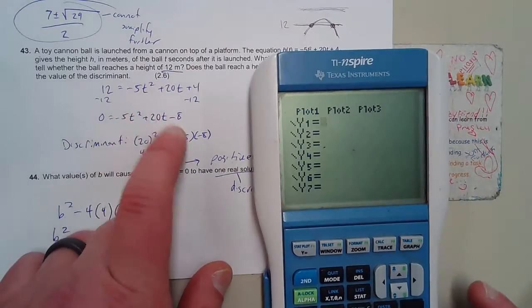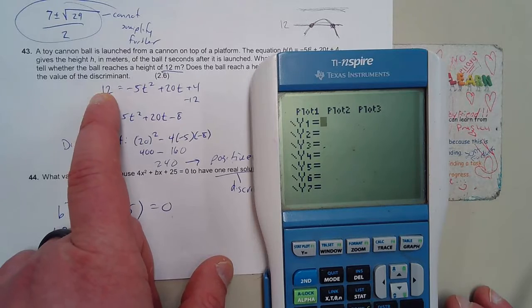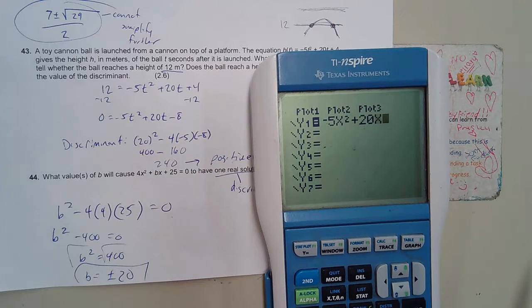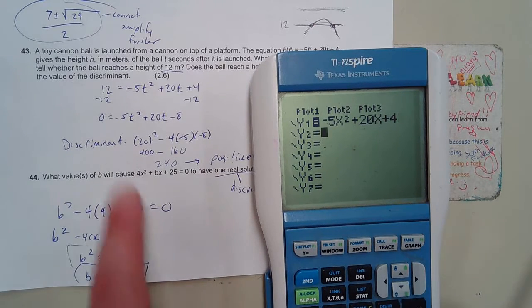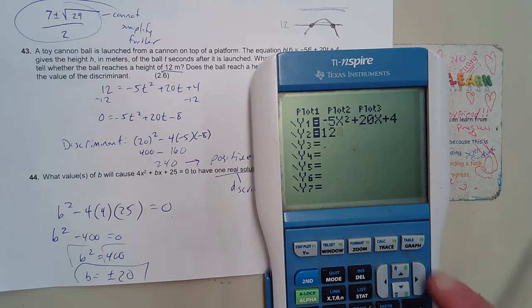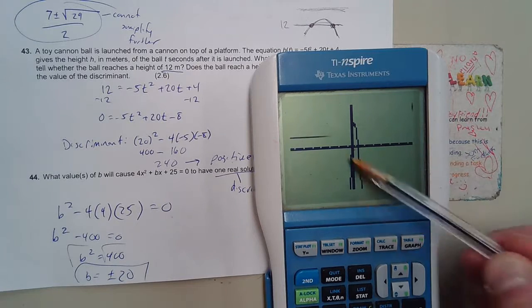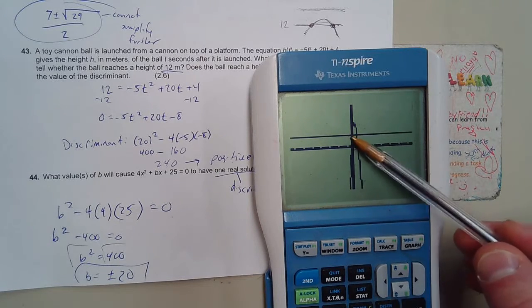With this one, I was asking myself, does this equal 12? I could actually just graph these separately. I could look at this and say, okay, I got the 5x squared, the 20x, the plus 4, and I want to know, does it equal 12? So now when I graph this, I'm already zoomed out, so I'm going to change my window. But there's the path of the ball. There's the 12. So boom, hits it twice.